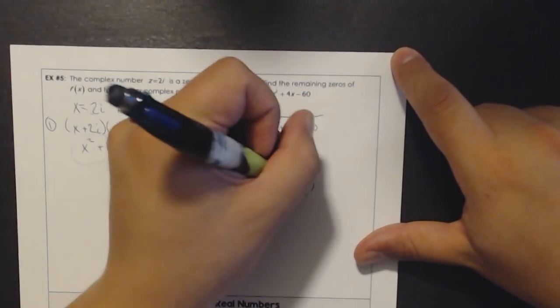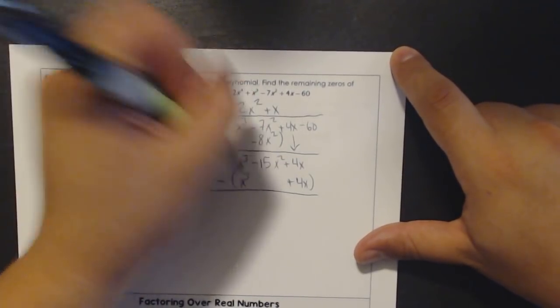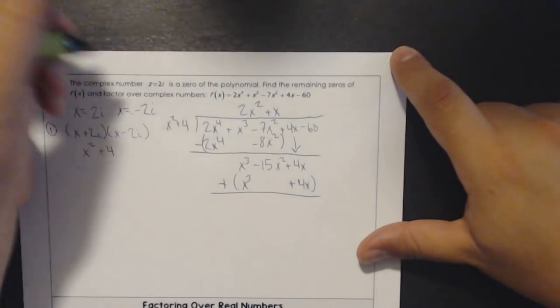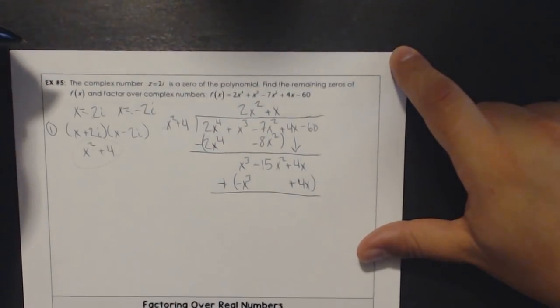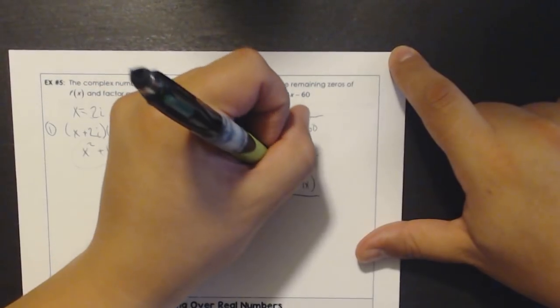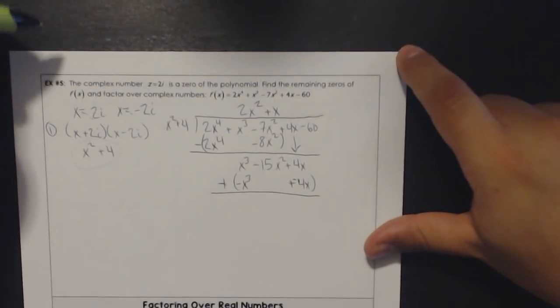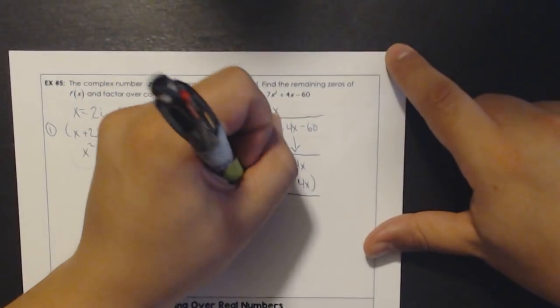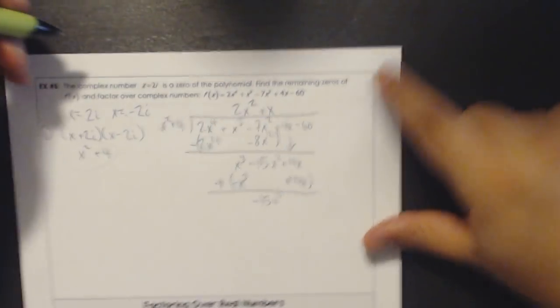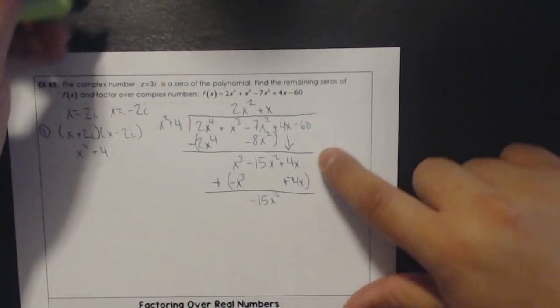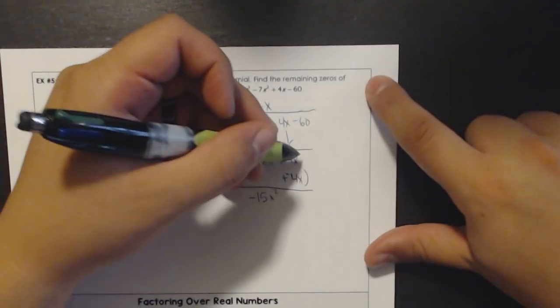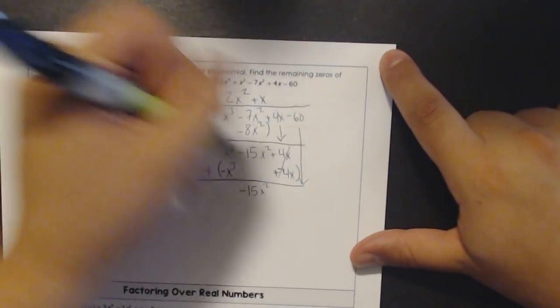Put a minus sign out here, and I have to make sure that I distribute the minus sign through, so this minus sign becomes a plus. This x cubed becomes a minus. The 4x becomes a negative 4x. I add them up together. I get negative 15x squared because that's just adding to 0. And then the 4x and the negative 4x actually cancel each other out. So I'm just left bringing down the minus 60.